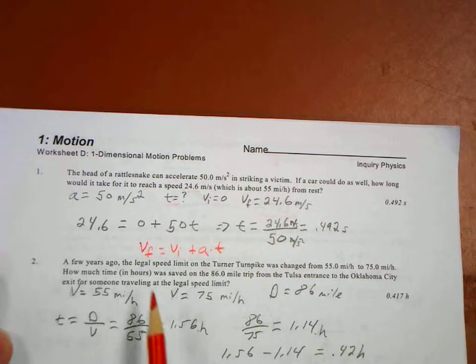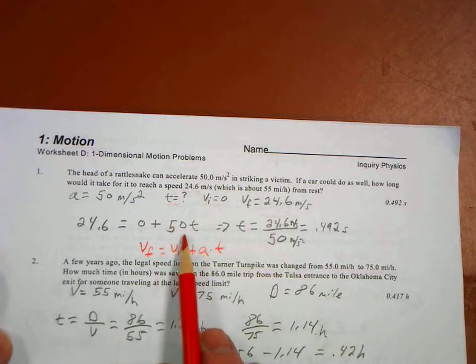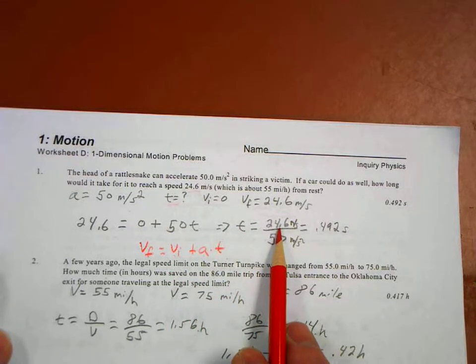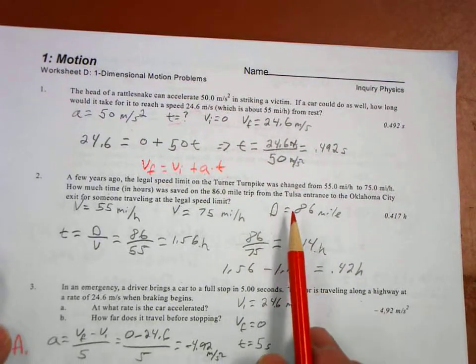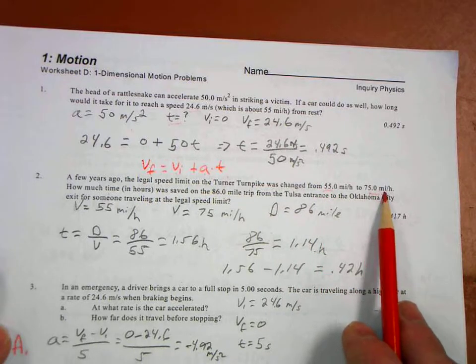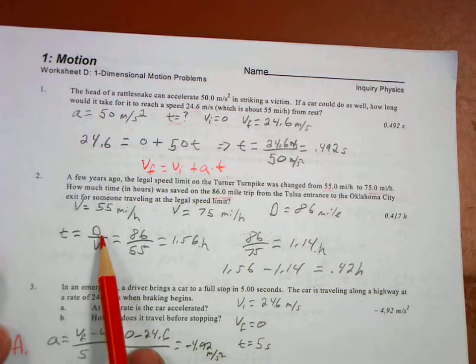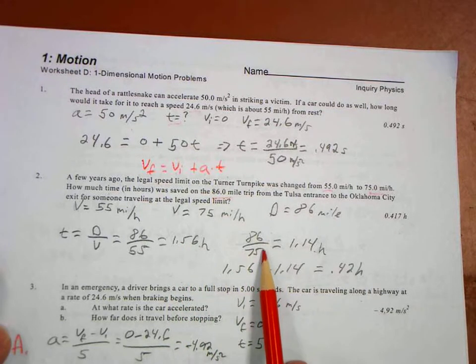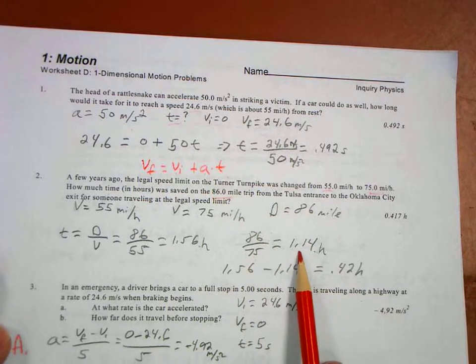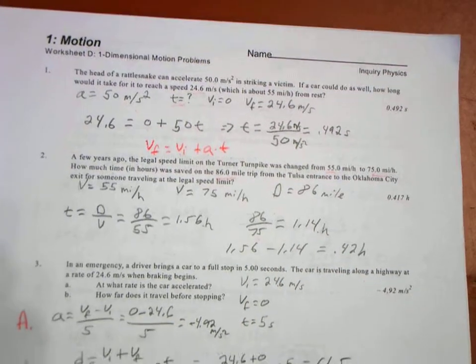So now it's just a matter of plugging in the numbers. We have the 24.6. We know that our V initial was 0. We have an acceleration. Now we're solving for time, so we're just dividing 24.6 by the 50. We get 4.92. On the next one, we are looking for the time difference. So we're given 2 starting velocities. We're given a distance. So from that we can find the time, how long it would take to go the 86 miles would be 1.56 hours. How long would it take to go the 86 miles if we were doing 75 miles per hour? Remember, that's our velocity. We get 1.14 hours. Then we take the difference, we get the 0.42 hours.